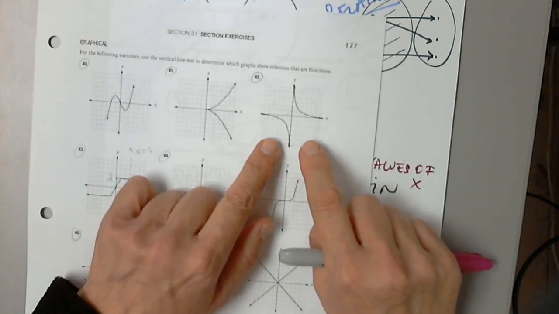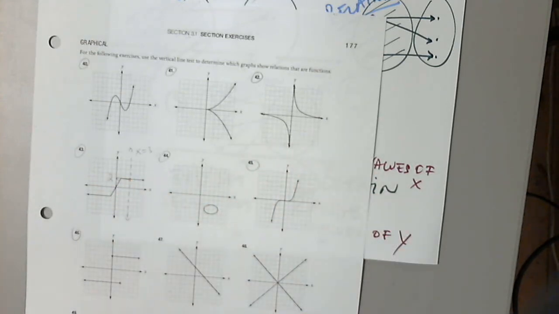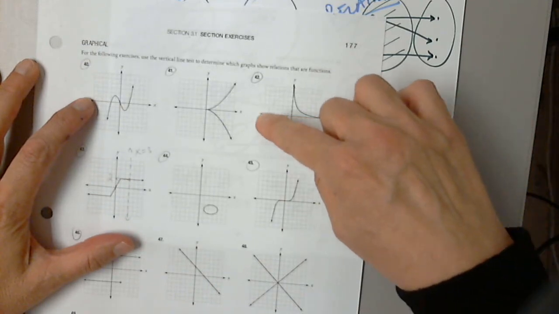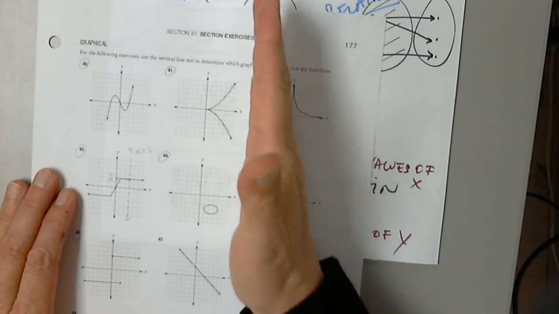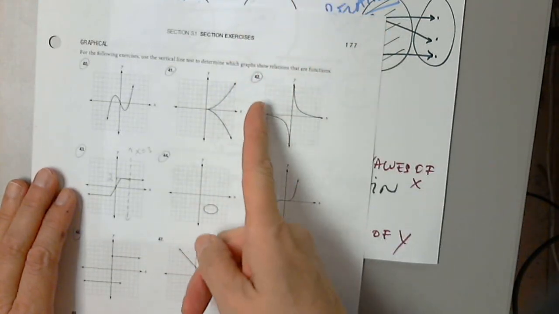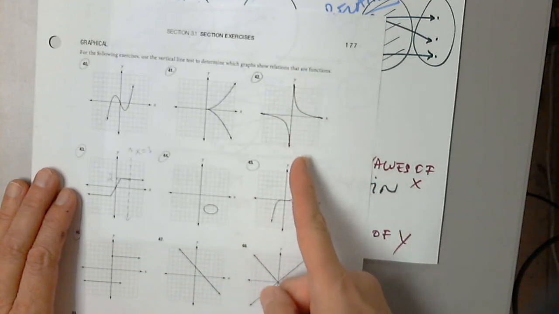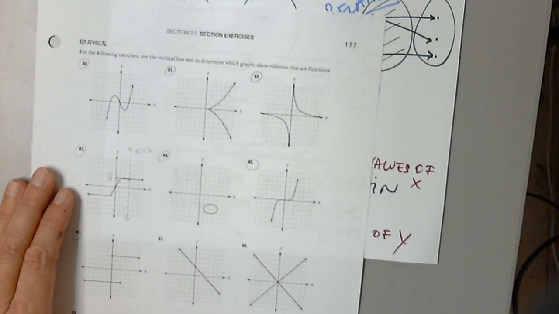Right here, I would like to identify the domain and range of this function. So let's talk about the domain for a moment before you answer. The domain is measured on the x-axis, right? We know that. So imagine that you cut it with vertical lines. Yes, yes, yes. No, it does not hit the graph. Yes, yes, yes. So what will you say about the domain of this function?